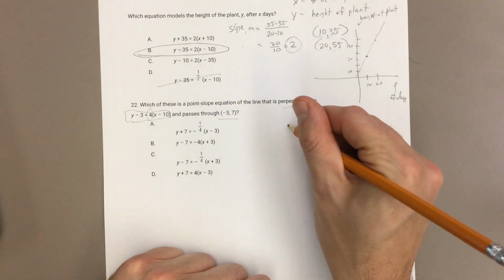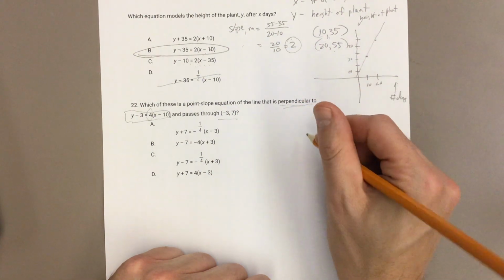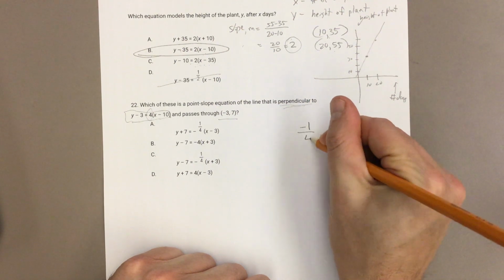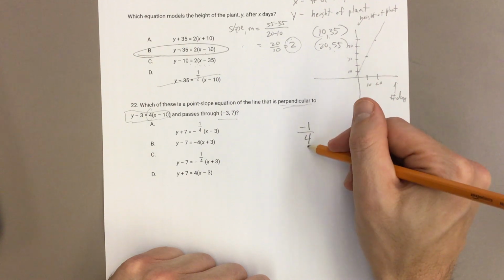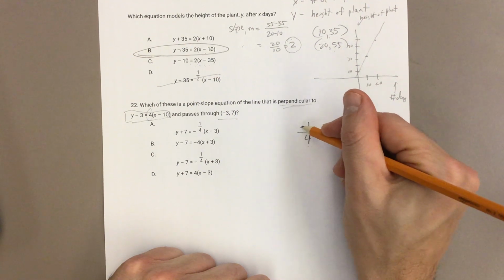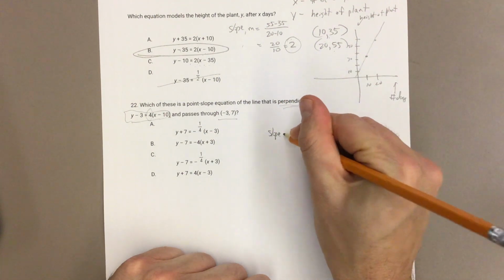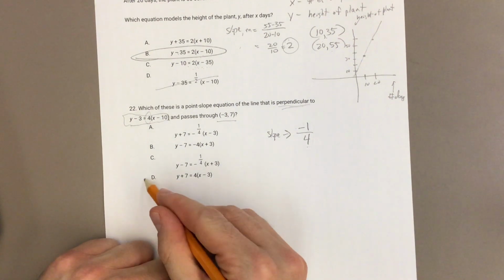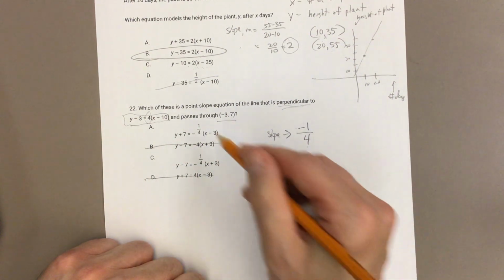But we want a line that's perpendicular to that one. The negative reciprocal of 4 is negative 1 divided by 4. The reciprocal of 4 is 1 over 4. The negative reciprocal would be negative 1 over 4. So this is the slope of our new line. Now you can see you've already eliminated choice D and choice B. Those have slopes that aren't negative 1/4. A and C have slopes that are negative 1/4.